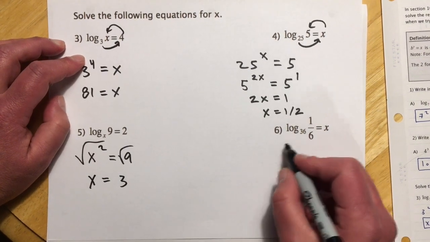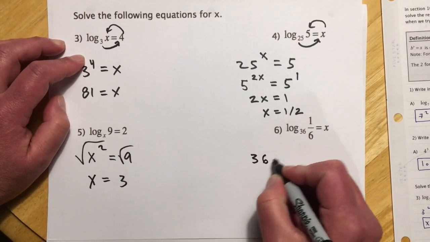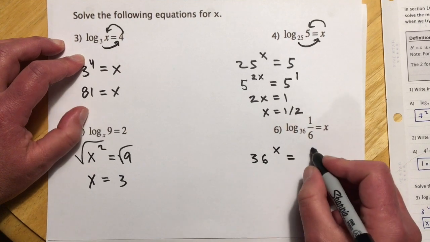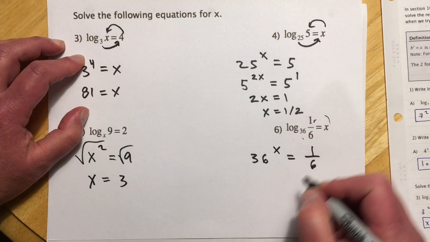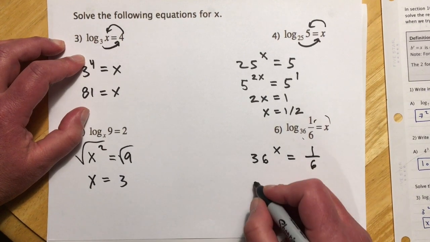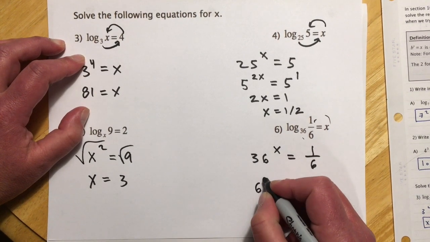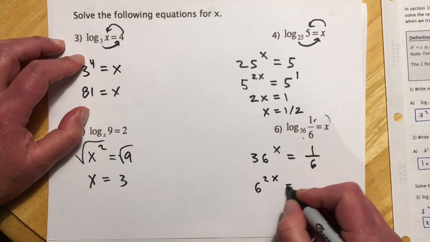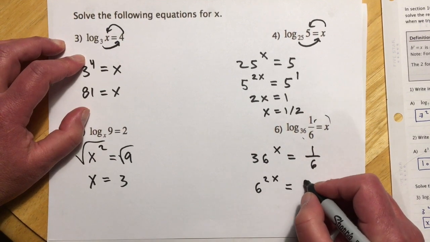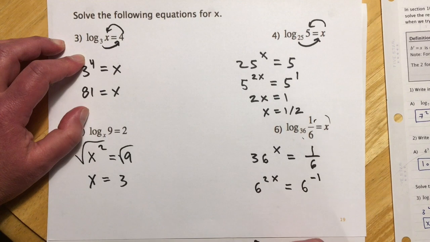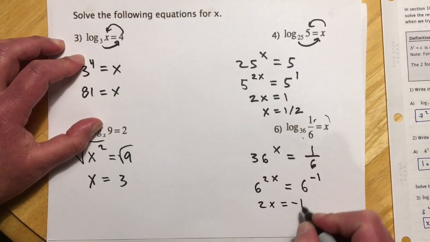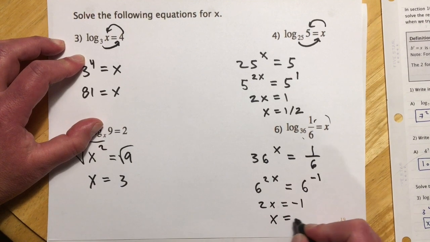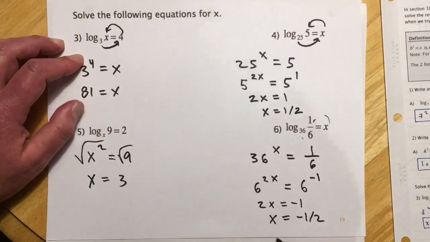And then this one's a little tricky. So 36 to the x equals 1/6. 36 to the x makes the 1/6. So 36 is 6 squared to the x, and 1/6 would be 6 to the negative 1. And now I can set those equal and then divide over the 2 and get x equals negative 1/2.